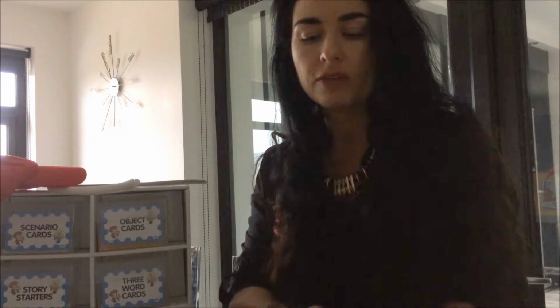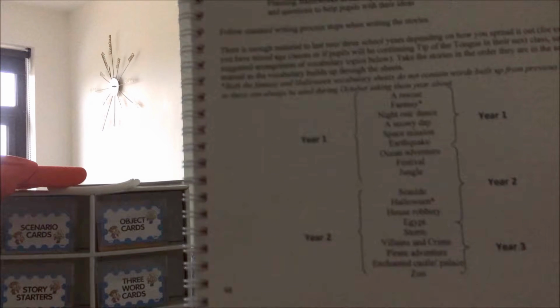So I'll just show you the different themes that I have for each tip of the tongue box. This is the middle tip of the tongue. I'm going to try and hold it up so that you can see what I have. Okay, hopefully you can see that if it gives time to adjust. I'll read them anyway. So you've got a rescue, fantasy, night out, a snowy day, space mission, earthquake, ocean adventure, festival, jungle, seaweed, Halloween, house robbery, Egypt, storm, villains and crime, pirate adventure, enchanted castle and zoo.